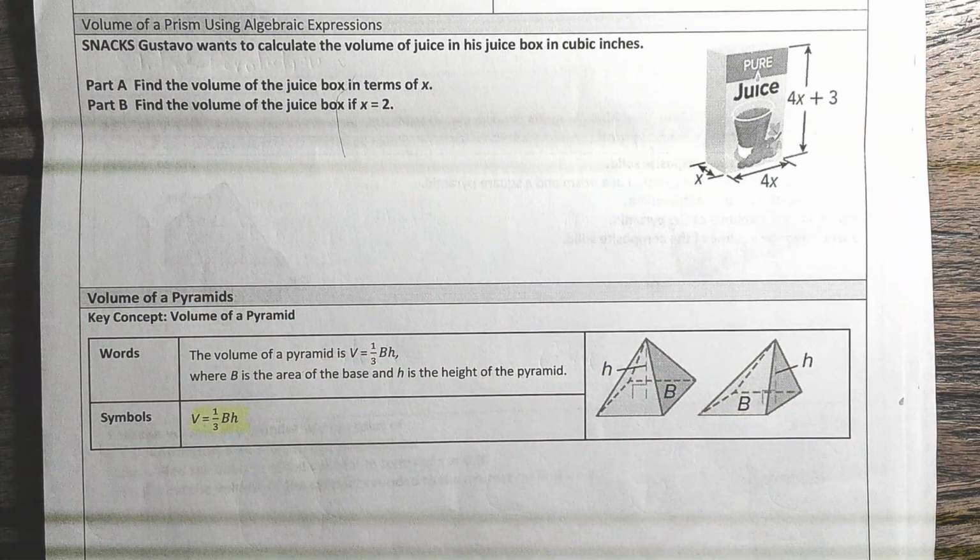Alright. Middle of page 17. Volume of a prism using algebraic expression. Gustavo wants to calculate the volume of juice in his juice box in cubic inches.